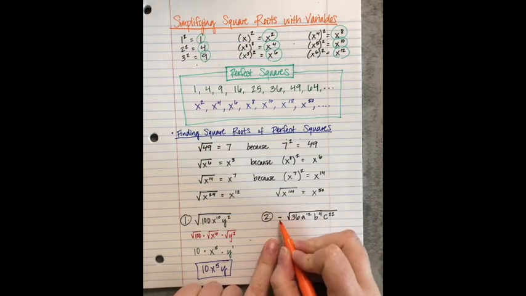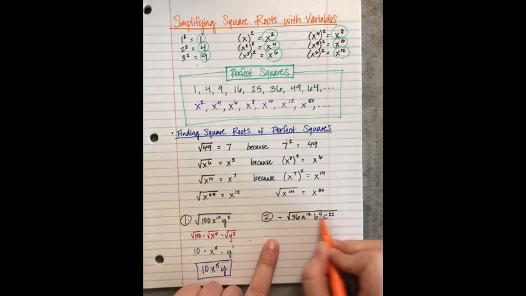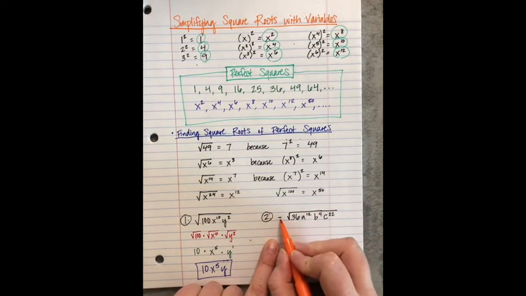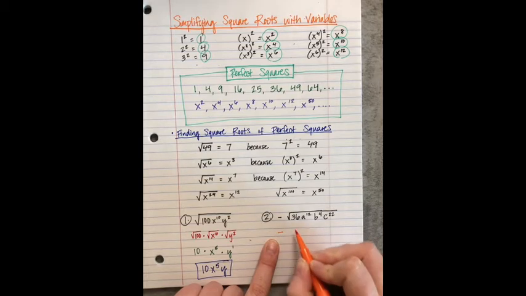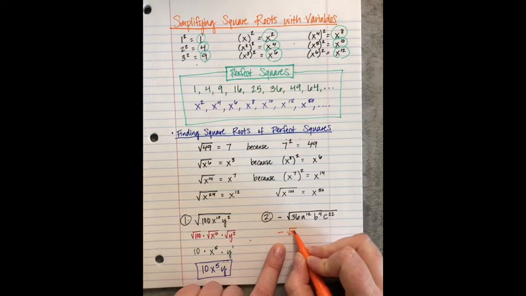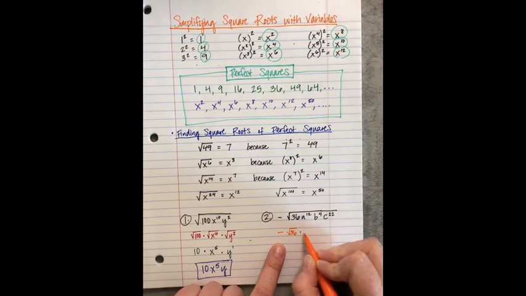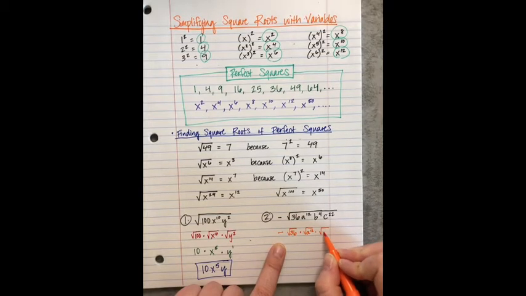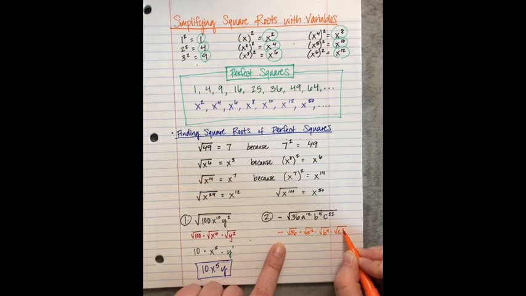All right, so anything that's out front is just multiplying by whatever we get. So I'm just going to drop down that negative. I'm going to break apart the radicals because it helps me see it a little bit better. So this is the square root of 36 times the square root of a squared times the square root of b to the 4th times the square root of c to the 22nd.